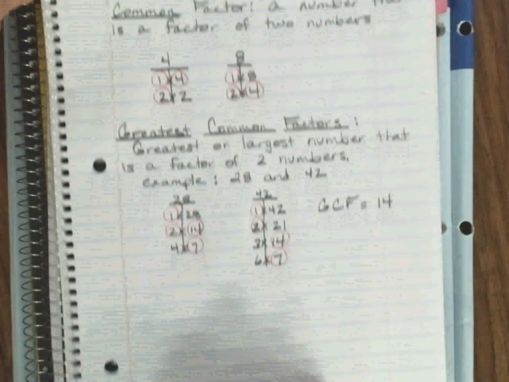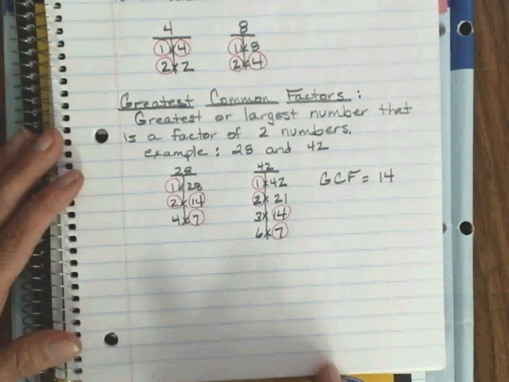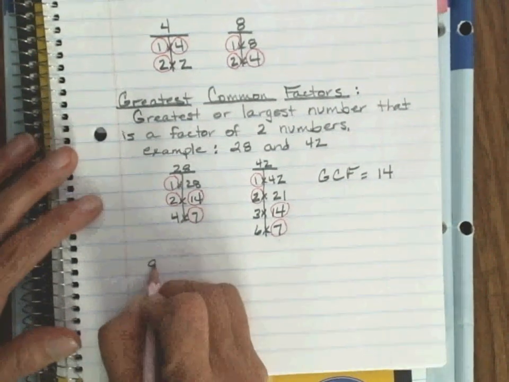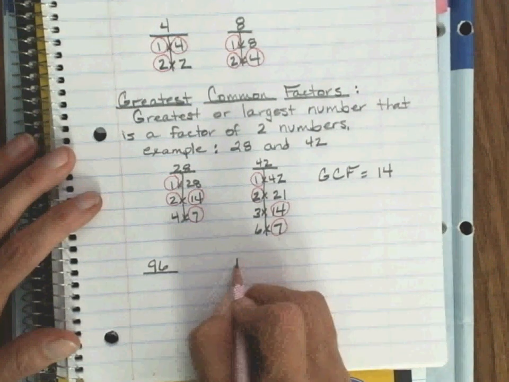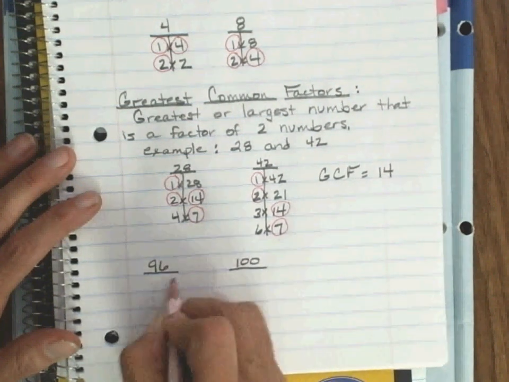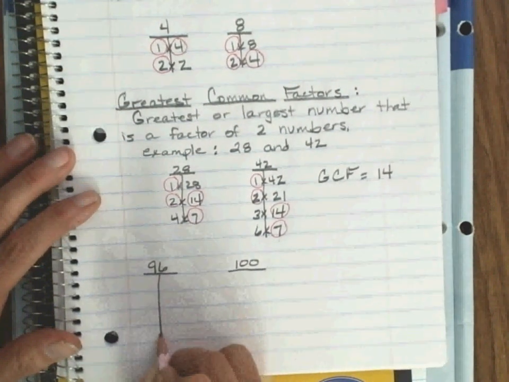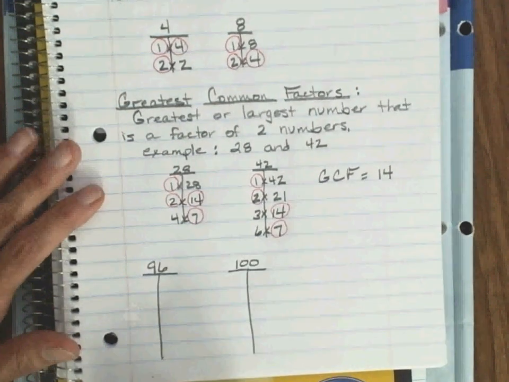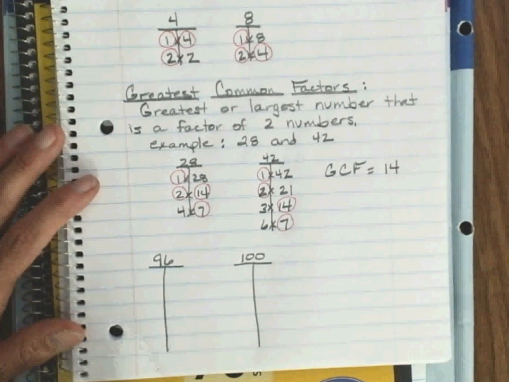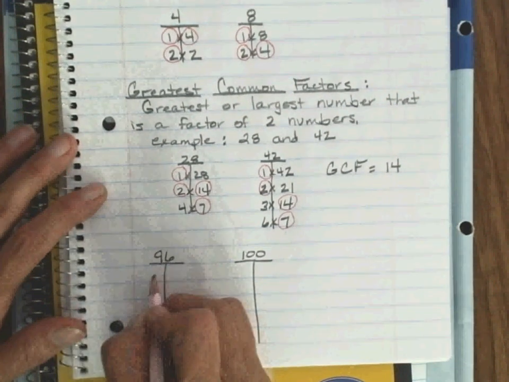Okay, let's do another one. Let's do 96 and 100. Let's see if we can figure out the greatest common factor between 96 and 100. So I'll start by listing all the factors of 96.